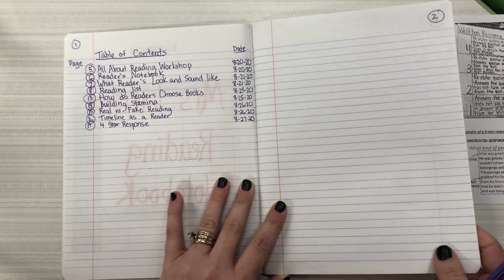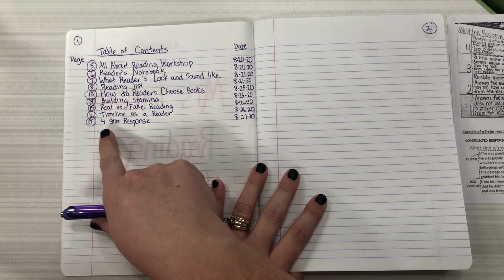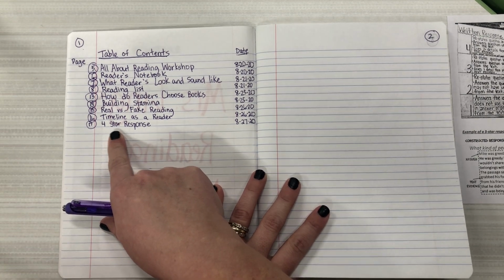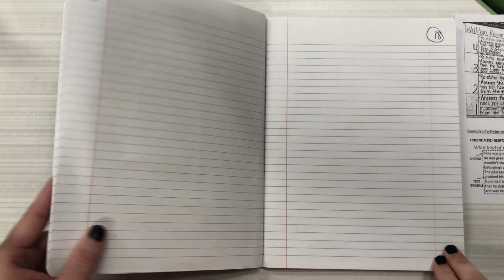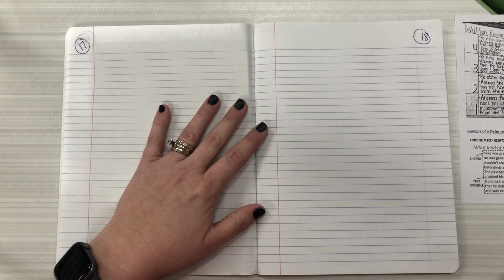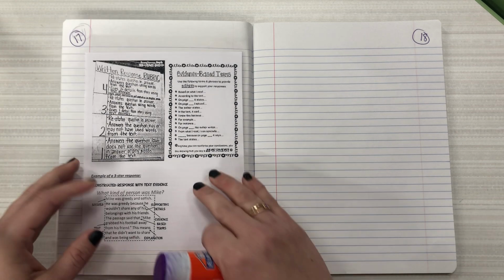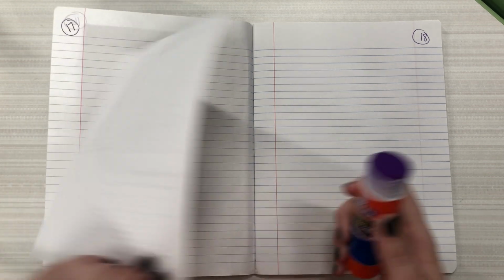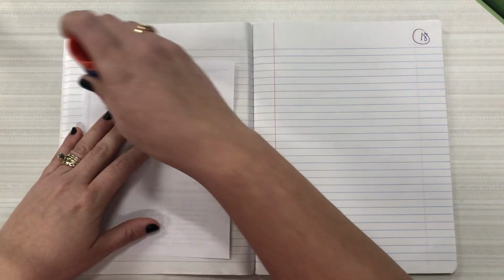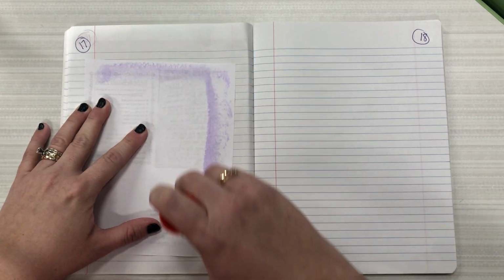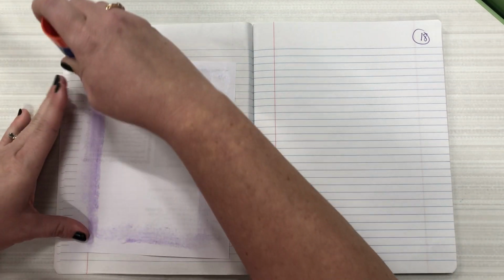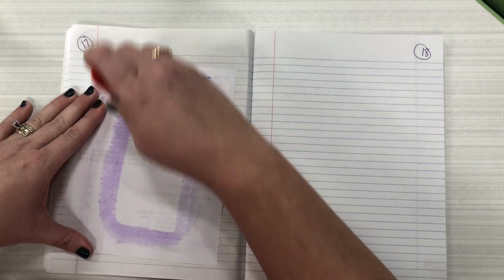Remember, at any point you can pause your video so you can get yourself caught up and then push play when you're ready to start the lesson. I'm going to turn back to page 17 where this lesson is going to start. I'm going to put my notes. These are just some helpful guides that will review what goes into a 4-star response and why that's going to be important for us to have as a reference.